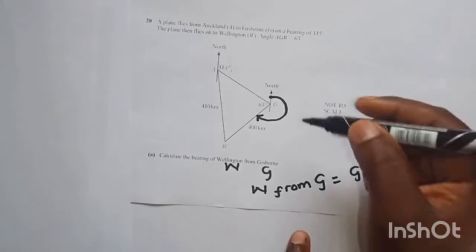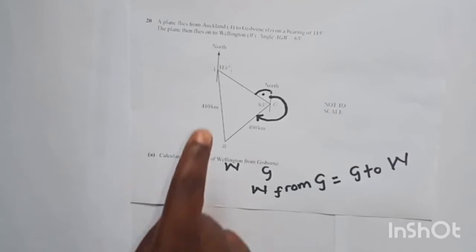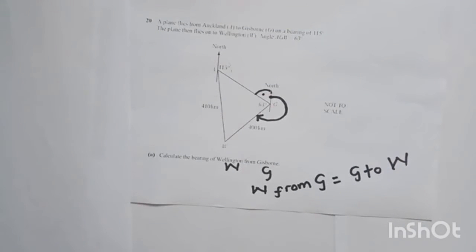The first thing to do to calculate this angle, we need to identify this inner angle at G. And remember the concept of allied angles. Those angles which are on the same side above the transversal line, they add up to 180 degrees. So 115 degrees and this inner angle at G are allied angles.